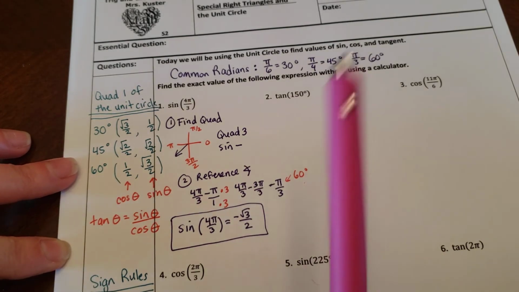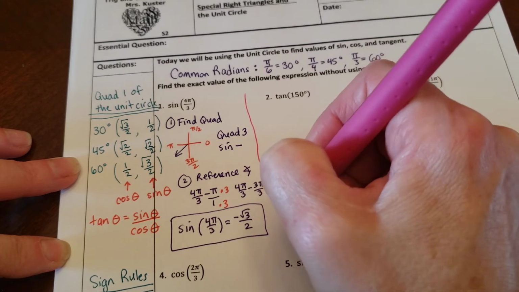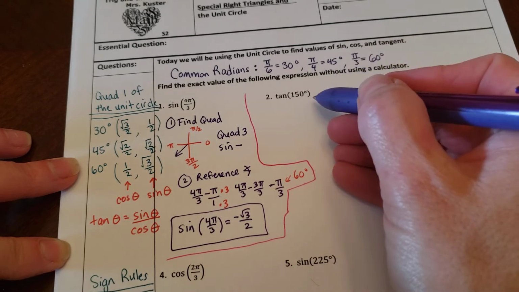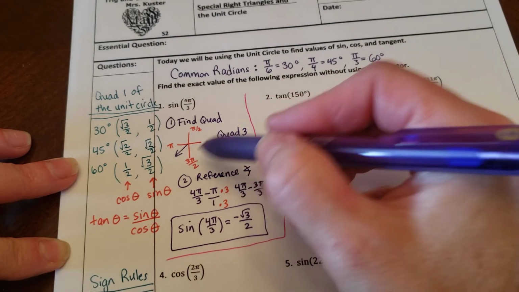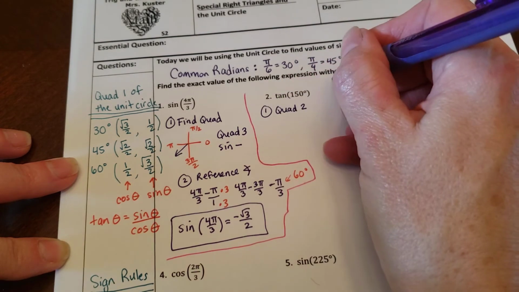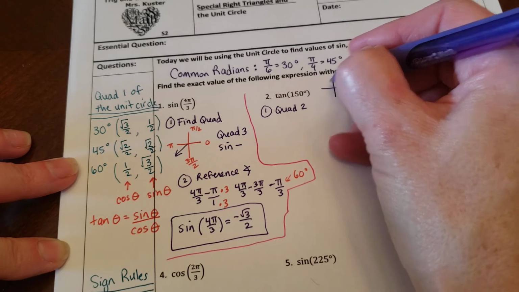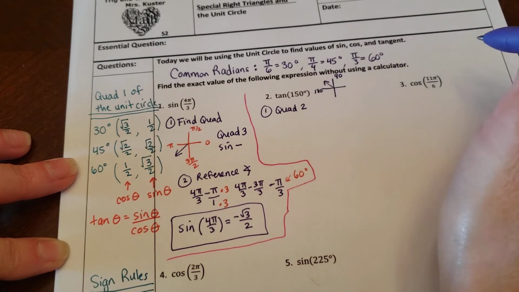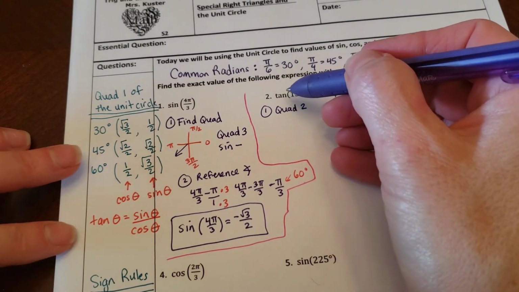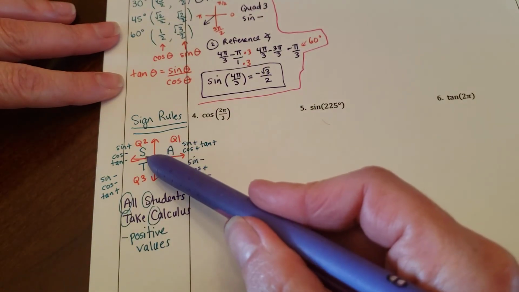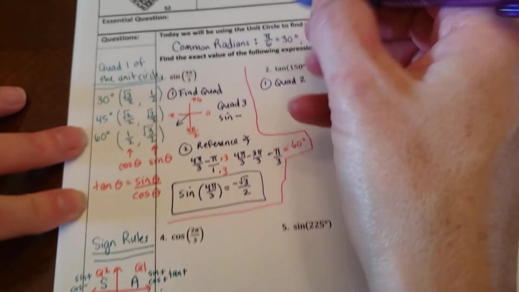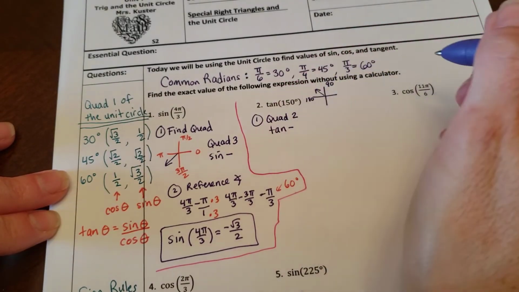Let's try another one. Let's try tangent. I went over my spacing, sorry about that. So we're going to do the same steps. So first, find the quadrant. 150 degrees is a little bit easier than radians, so hopefully you know 150 is in quadrant 2. And again, you know that because if this is 90, this is 180, 150 is here in quadrant 2. For quadrant 2, if we go back to our sign rules, sine is going to be positive in quadrant 2, that's leaving tangent to be negative. So I know I'm going to end up with a tangent that's negative.